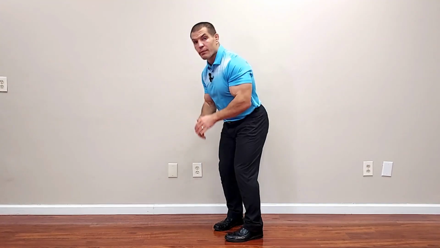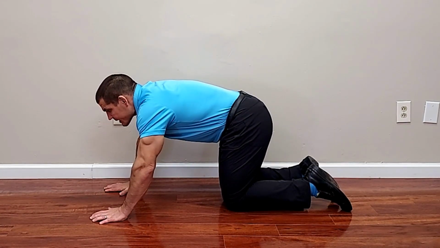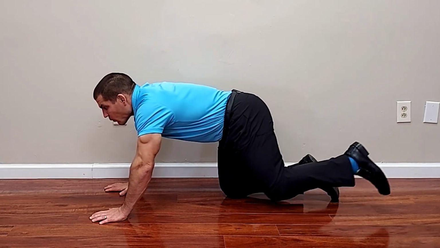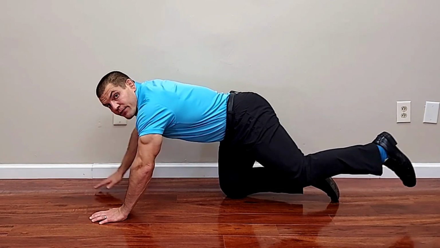Your multifidus is both an extensor and a rotator of your spine, but it doesn't really have a large enough lever arm to produce any significant movement force, so it's more used for stabilization. One of the most commonly performed multifidus strengthening exercises is the bird dog, where you're on all fours like this, and then you raise one leg behind you and the opposite arm out in front of you.